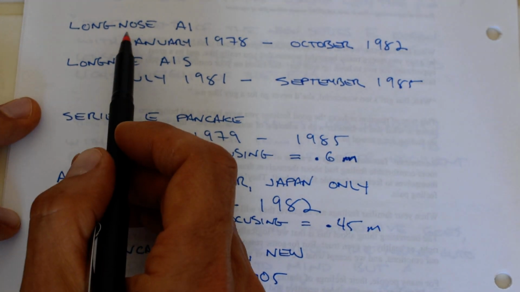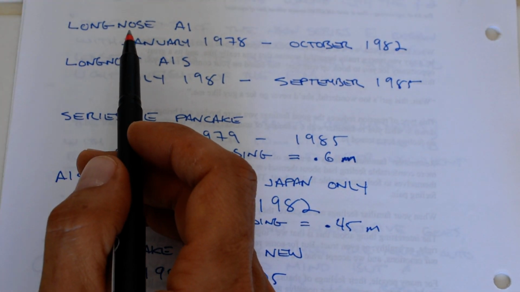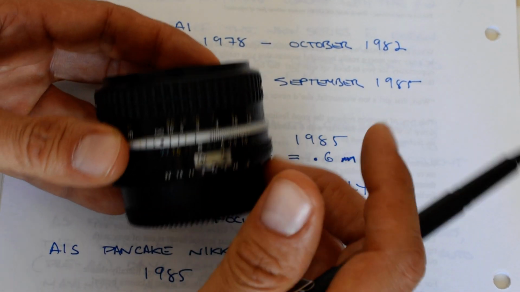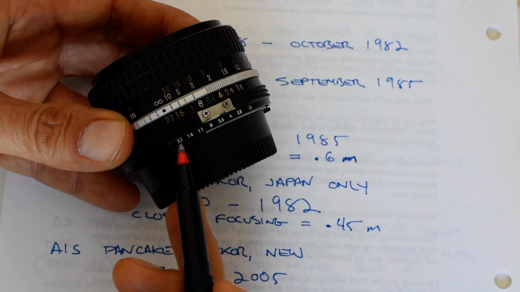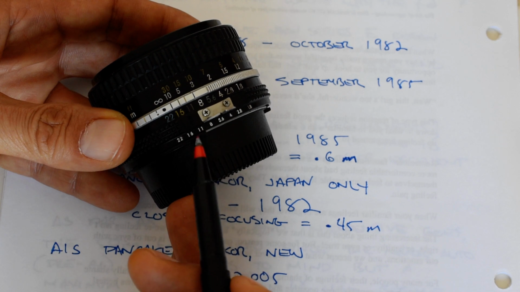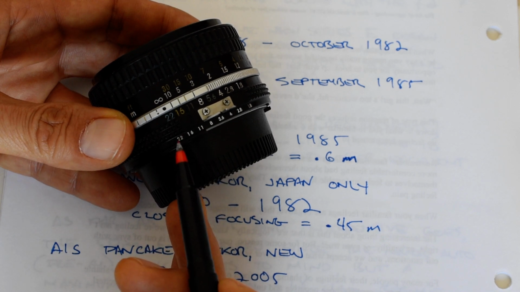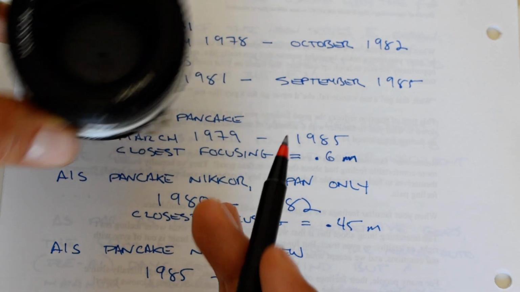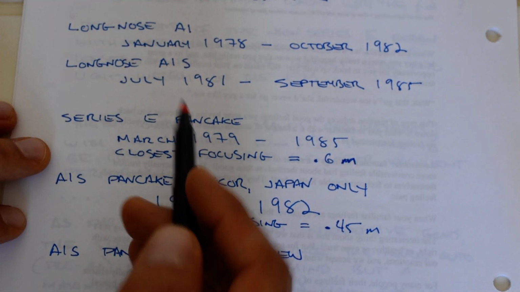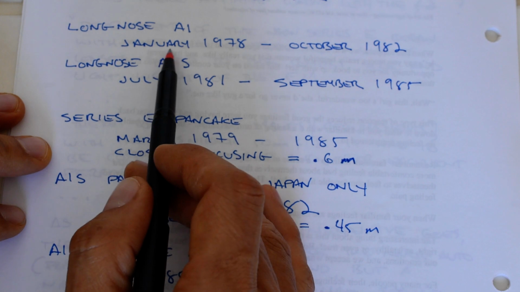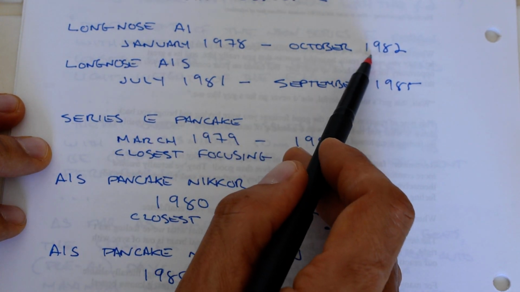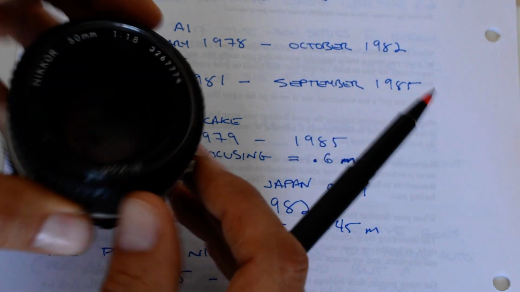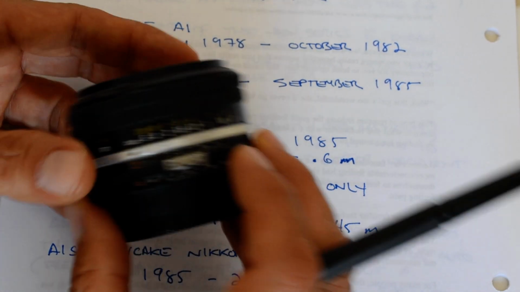So the long nose AI, which is this. Here's a long nose, and we know it's an AI because the smallest aperture number on the ADR scale is white. If it were an AIS, this would be orange. So we know this is an AI series lens. This was manufactured from January 1978 to October 1982. There was also a long nose AIS, which I also own. I have 2 long noses.